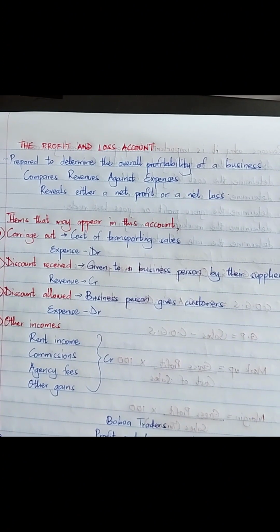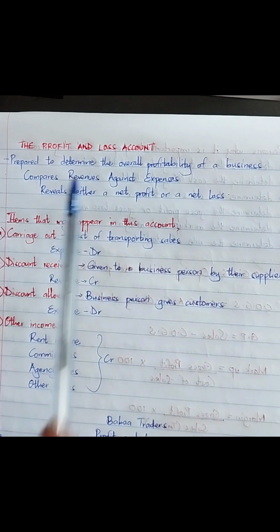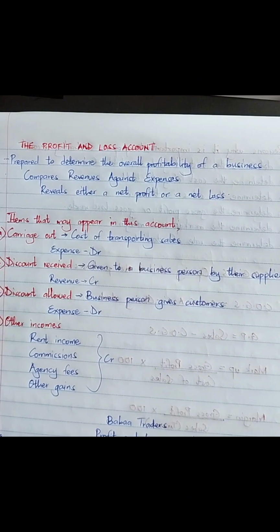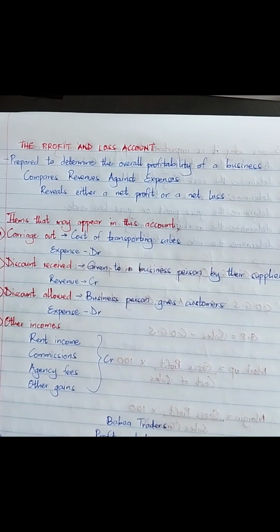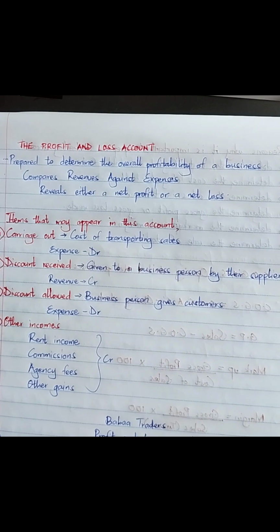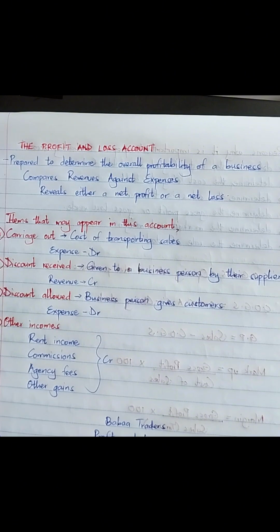Let's look at the profit and loss account. This financial statement is prepared to determine the overall profitability of a business. So that means what this account will reveal is either a net profit or a net loss. When you draw this account, you will be able to compare the revenues of the business against the expenses.